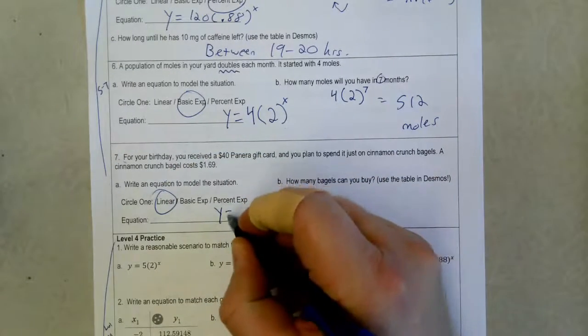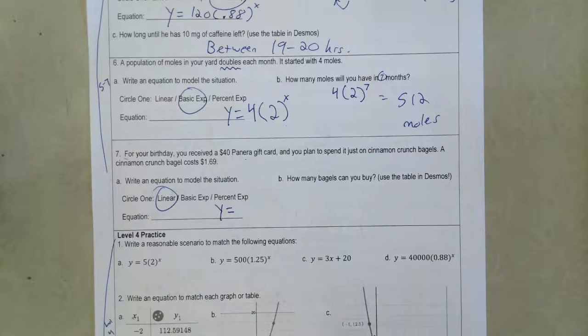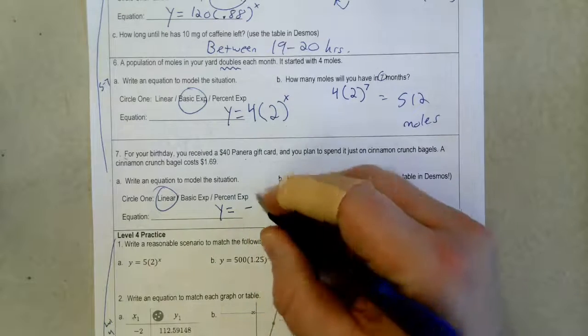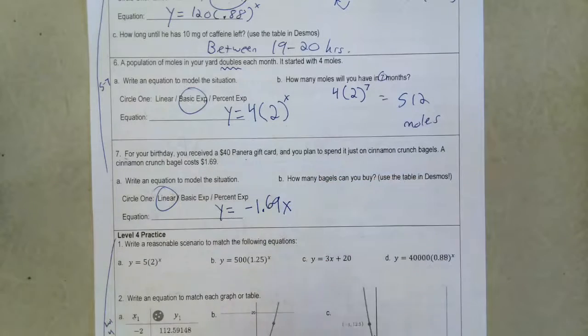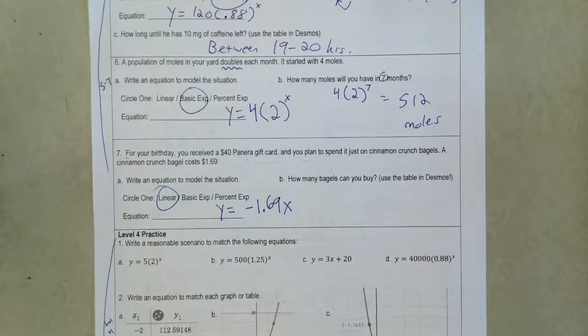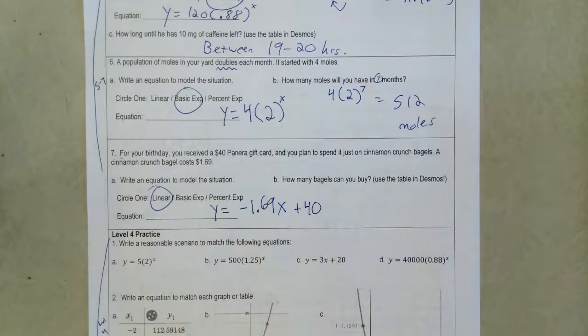So y equals, since we're going down from a gift card, right? The gift card is, each time we use it, it's going down. That means our slope is going to be negative $1.69. Don't forget your x, because negative 1.69 is our slope. Now, don't forget our y-intercept, which is how much we started with, which is 40. All right? So, negative 1.69x plus 40.